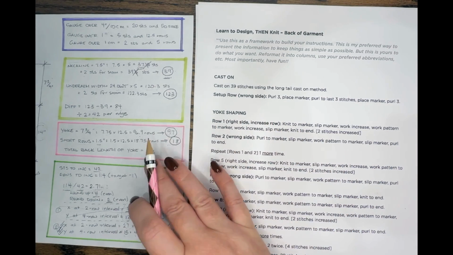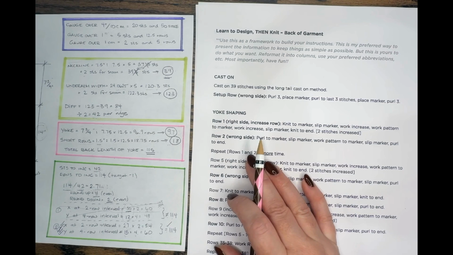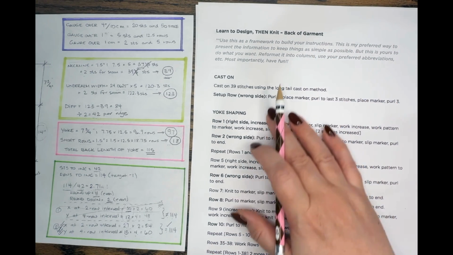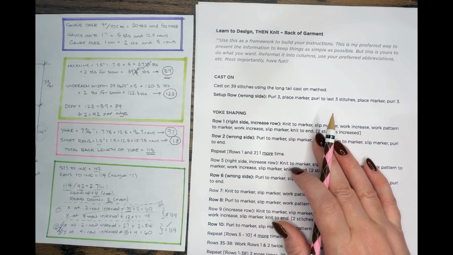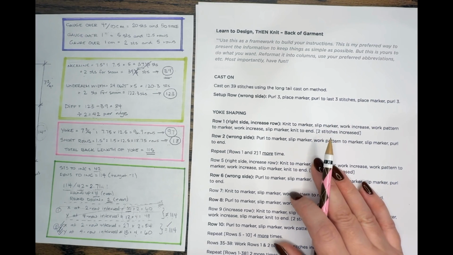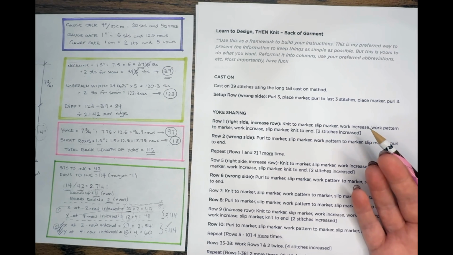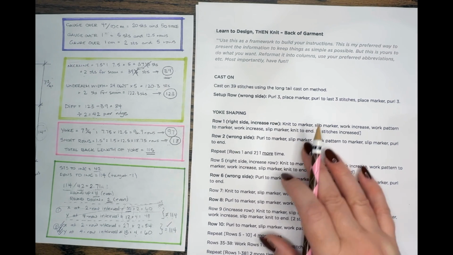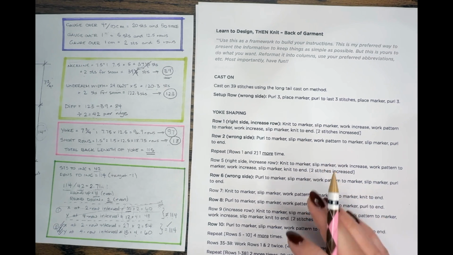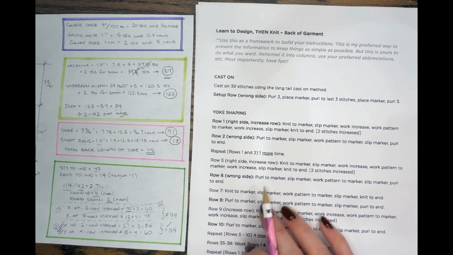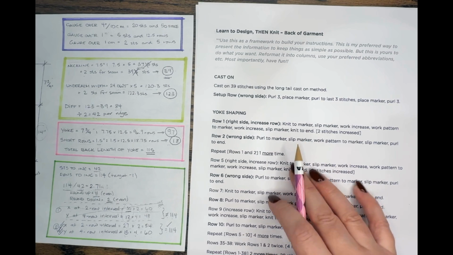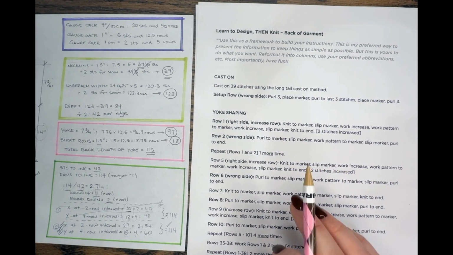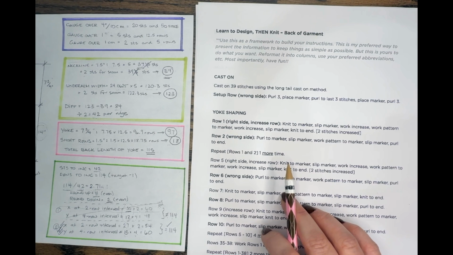I'm going to bounce back and forth between these two documents a little bit so you can see where I'm pulling the numbers from, but essentially I've created this document as a template for you to use as a jumping off point. My numbers are going to differ from yours, but I've tried to leave the instructions as vague as I can so that when you're writing your instructions for yourself and your numbers, you can input the details of your fabric, whatever stitch pattern you've chosen, into this document as easily as you can.